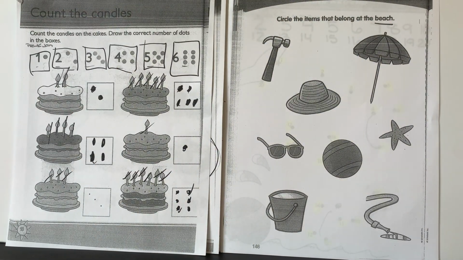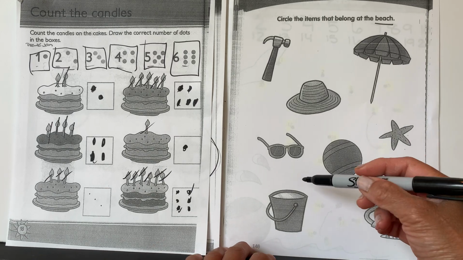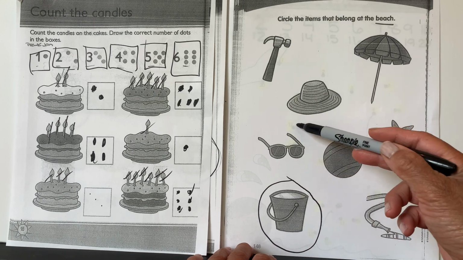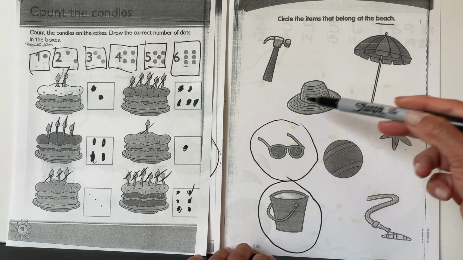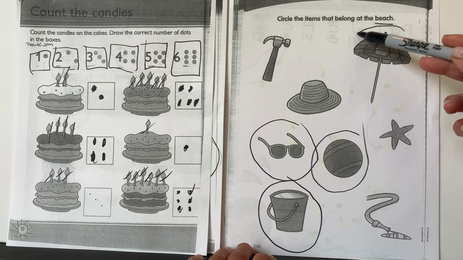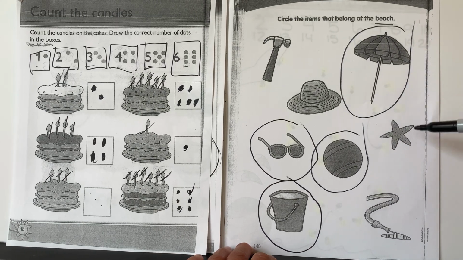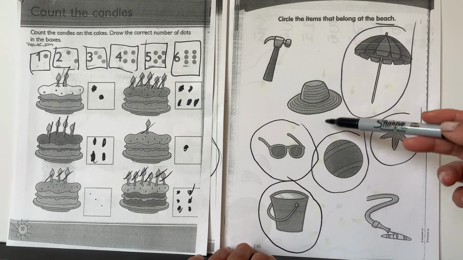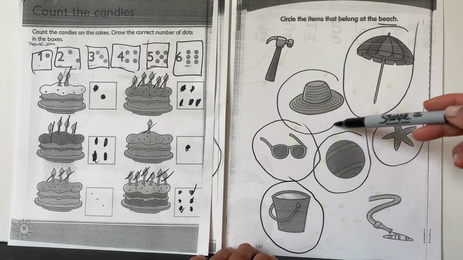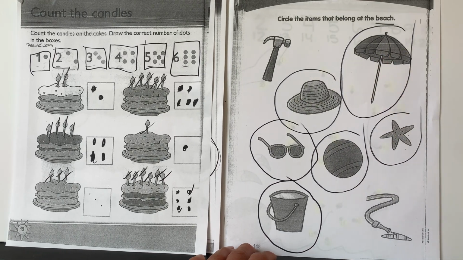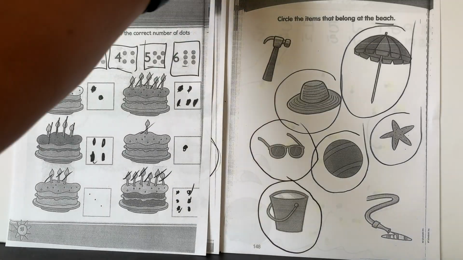Circle the things that belong at the beach. This is so easy. My bucket belongs at the beach. My sunglasses belong at the beach. My beach ball belongs at the beach. My beach umbrella belongs at the beach. I see starfish at the beach. And my mom's sun hat belongs at the beach. I don't bring a hose to the beach, and I don't bring a hammer. I'm not circling those 2 things.